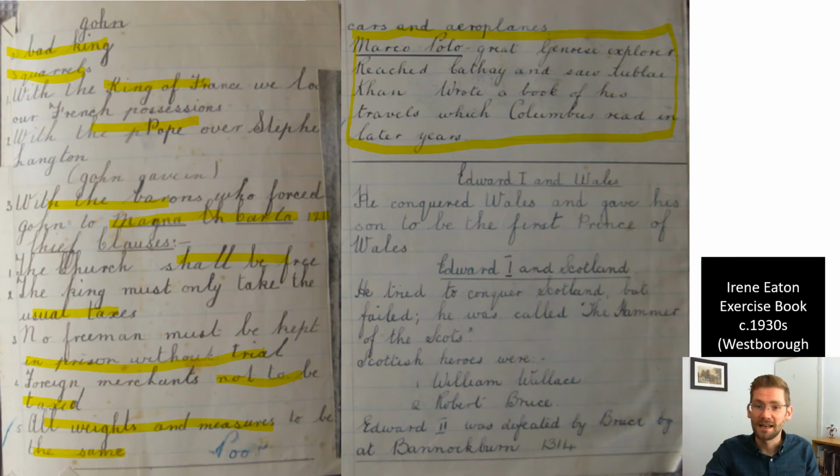Edward I in Wales, again, same idea. He conquered Wales. He gave his son to be the first Prince of Wales. There's your cultural inheritance, the first Prince of Wales, Edward I. In Scotland, he failed in Scotland, but he was called the Hammer of the Scots. No thinking about why that was. No thinking about what occurred. Why did this happen? No thinking about how has Edward I been interpreted. Just these are his nicknames. Scottish heroes were William Wallace and Robert the Bruce. That's Scotland dealt with. And Edward II was defeated by Bruce at Bannockburn in 1314. It's just a list of things. And again, we could say there was more behind this, but having read the interview, there isn't anything more behind this.